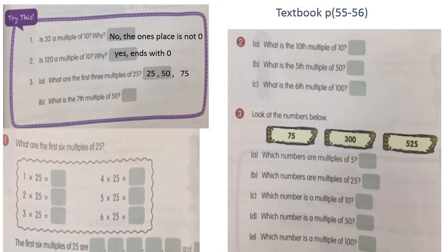What are the first 3 multiples of 25? We have to skip count by 25. There are 25, then 50 and 75. We are adding 25 each time. What is the seventh multiple of 50? Seventh multiple of 50, like we are saying, 7 times 50, which is 350. This is the answer for this question.